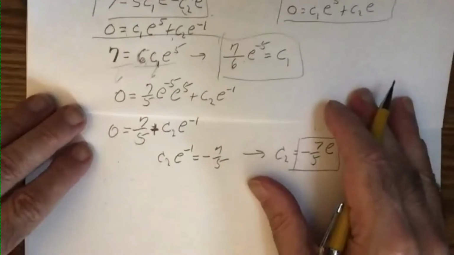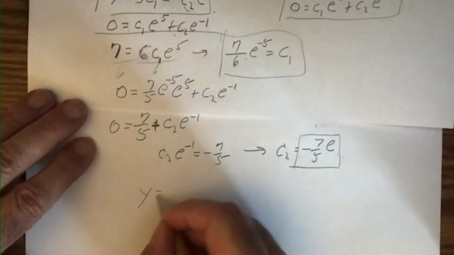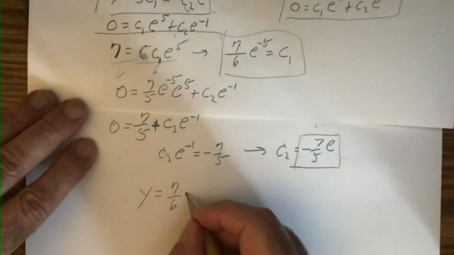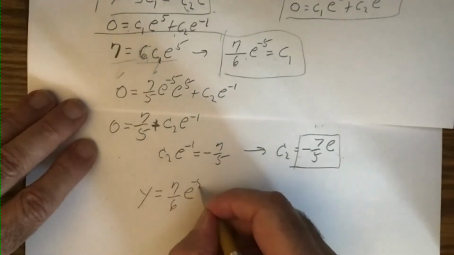So my final answer would be y is equal to 7/6 e to the minus 5.